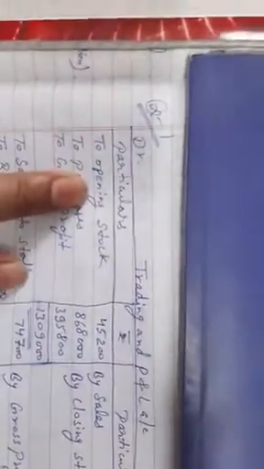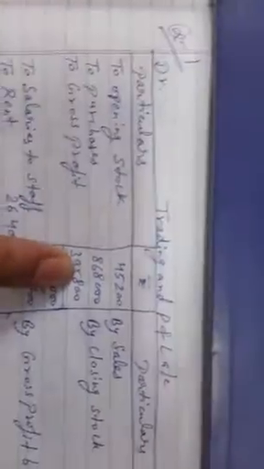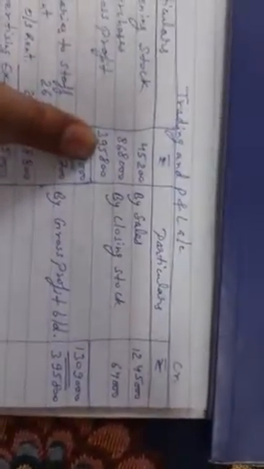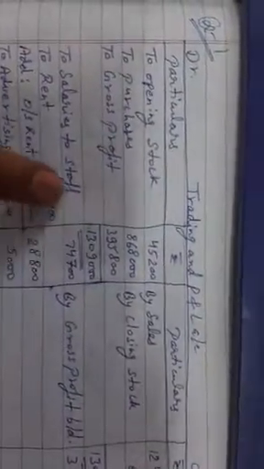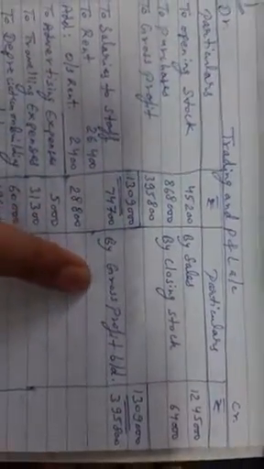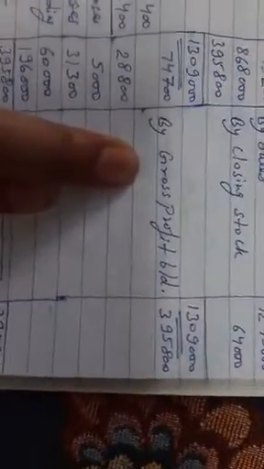So, to opening stock in the trading account 45,200, to purchases 8,68,000, by sales 12,45,000, by closing stock 64,000. You are familiar with how the trading and profit and loss account is to be prepared. So the credit side exceeds, and there will be a gross profit of 3,95,800, which will be transferred to the profit and loss account credit side. By gross profit brought down 3,95,800.